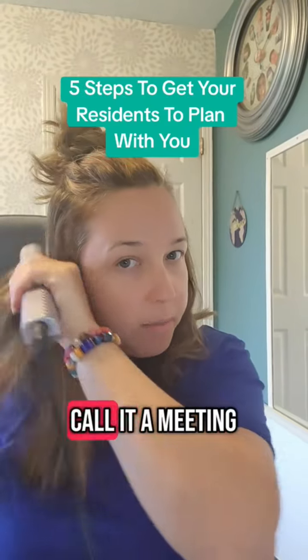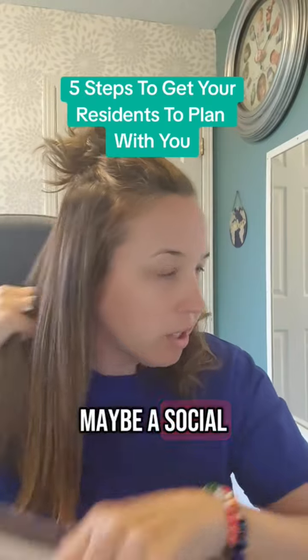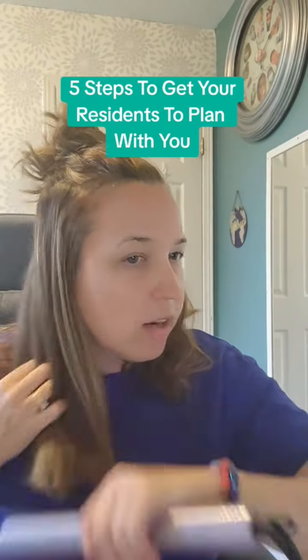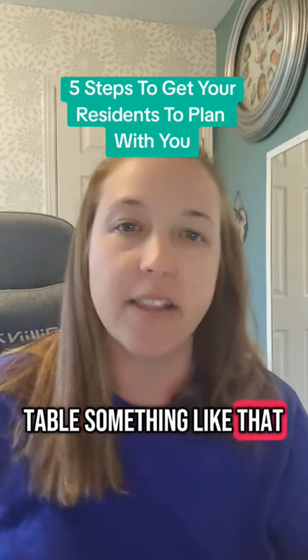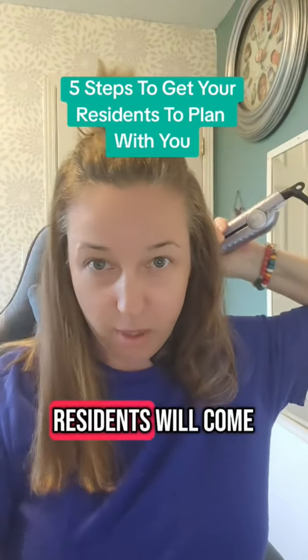Step 1, don't call it a meeting. Use different terms. Reframe it as maybe a social; you could call it a calendar social, a resident roundtable, something like that. The word meeting makes people not want to go. And definitely bring food. Residents will come with food.